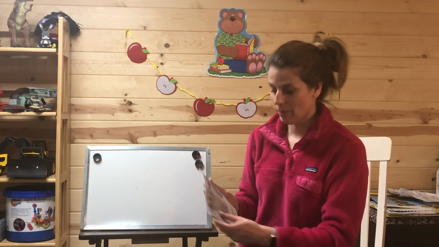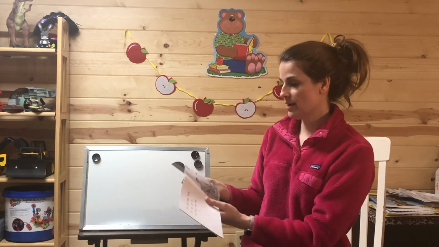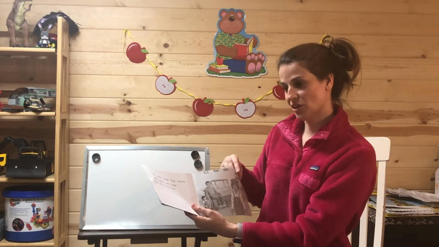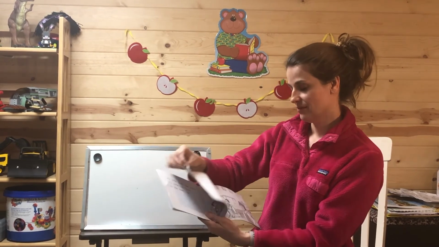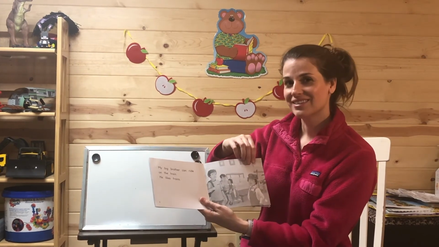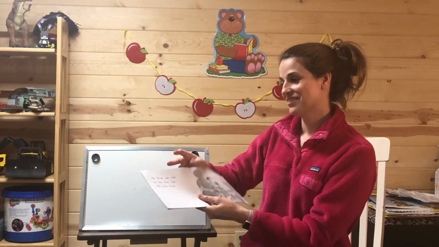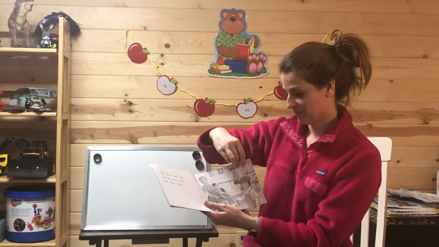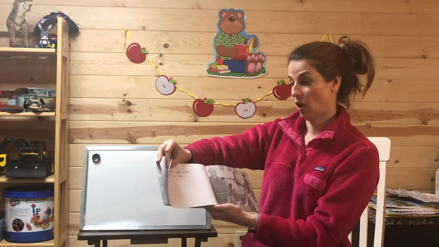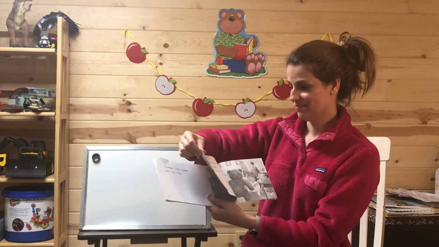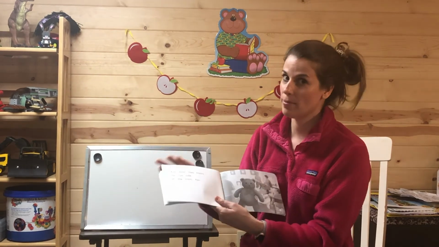They go back into the book. Said dad and sister. Big brother. Who else? Gram. Who else? Gramps. I know you remembered Bear.